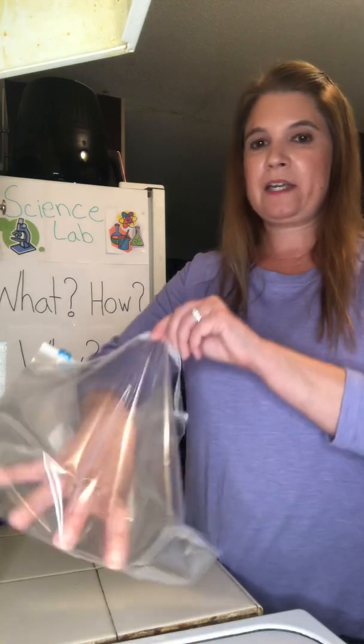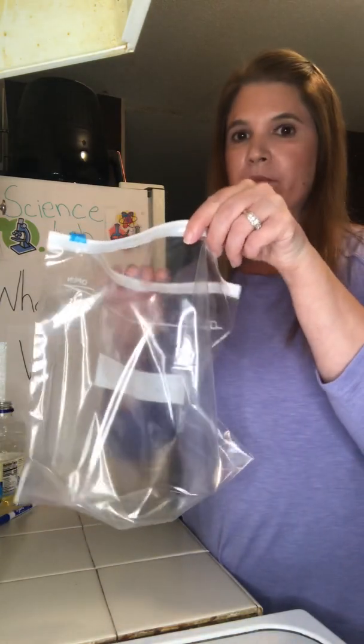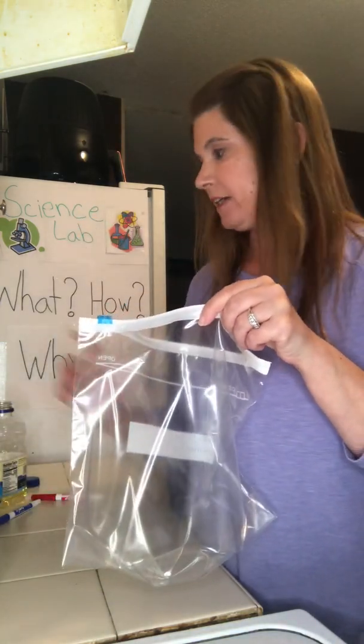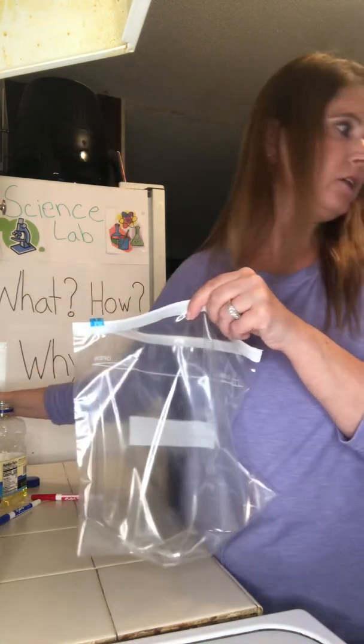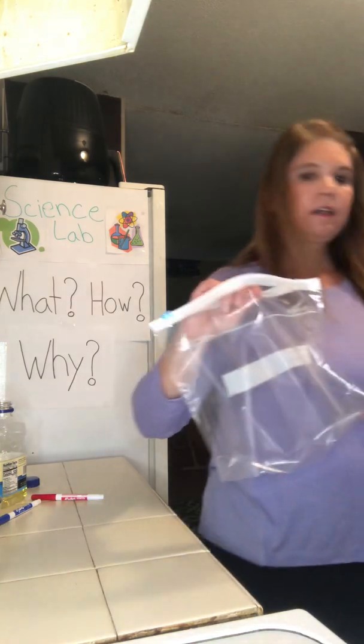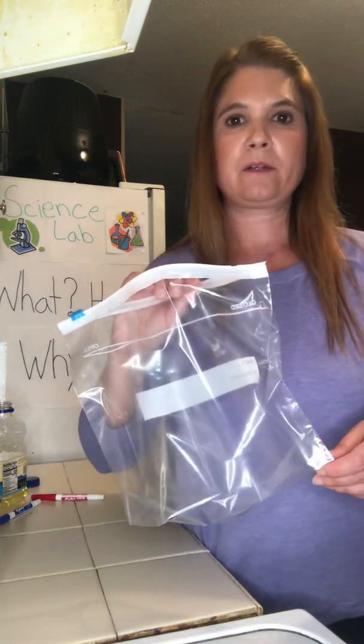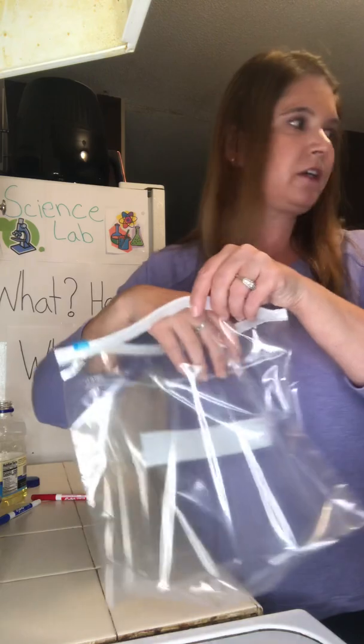So I'm going to do my experiment in a bag. If you don't have a Ziplock bag, that's okay. You can actually do it in a water bottle. You could also do it in a plastic container or anything that you can see through, even a drinking glass.